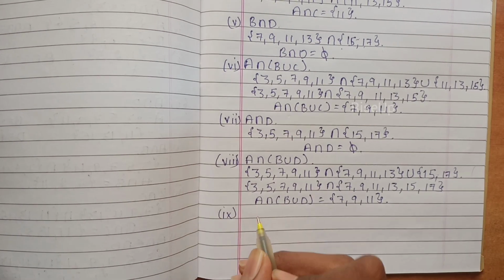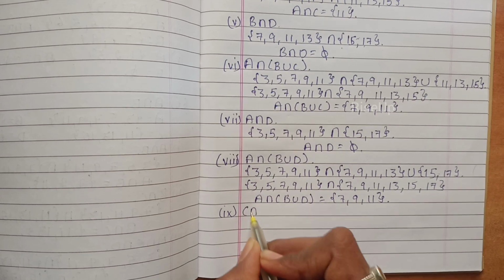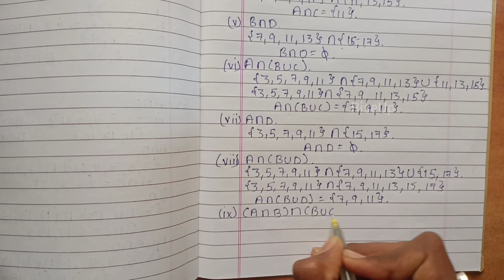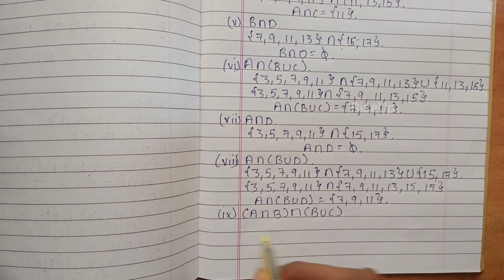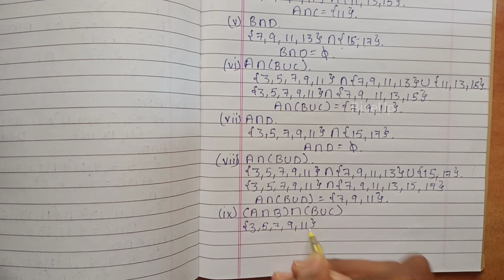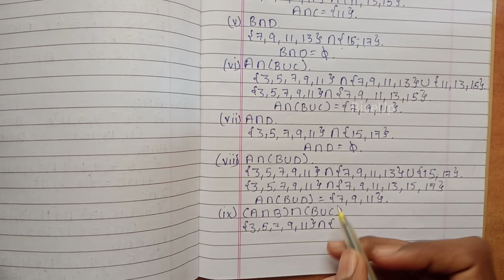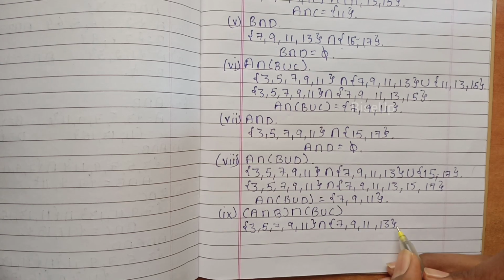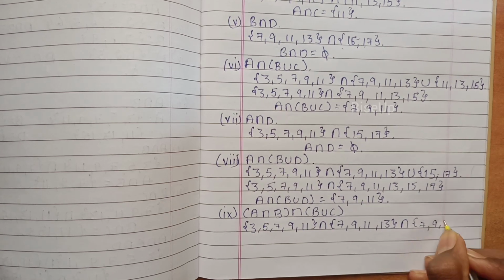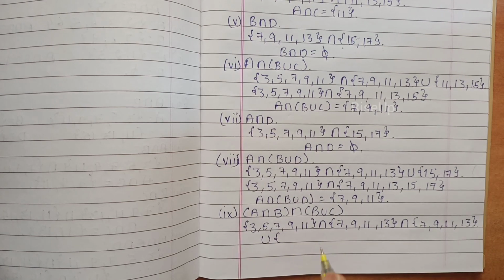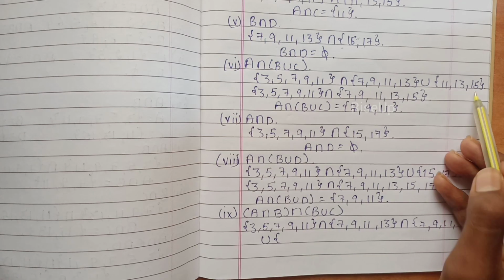Ninth sub question. (A intersection B) union C. What are the elements of set A? 3, 5, 7, 9, 11. Intersection. The elements of set B, 7, 9, 11, 13. Intersection. The elements of set B again, 7, 9, 11, 13. Union. Elements of set C are 11, 13, 15.